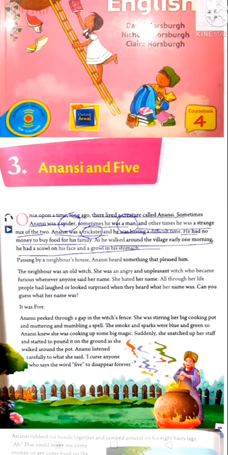Next, the neighbor was an old witch. She was an angry and unpleasant witch who became furious whenever anyone said her name. She hated her name. All through her life, people had laughed or looked surprised when they heard what her name was. Can you guess what her name was?